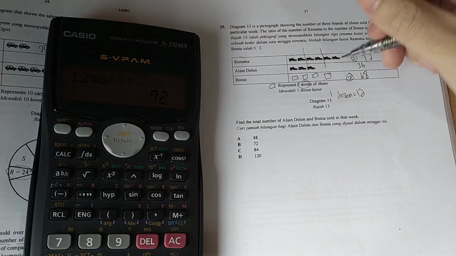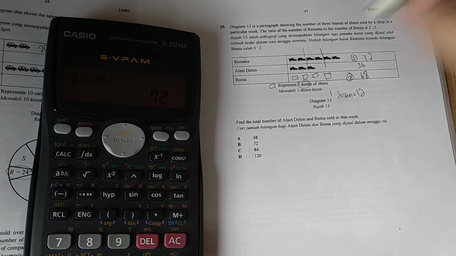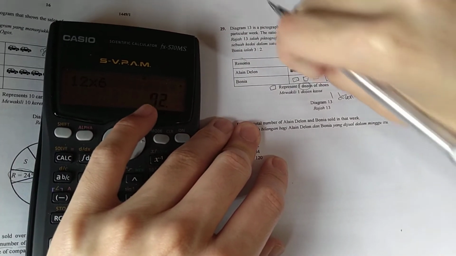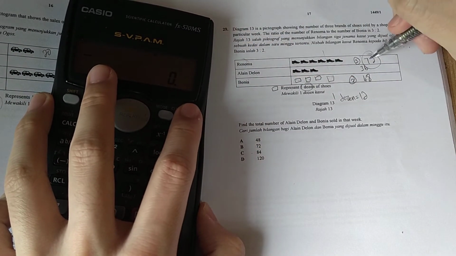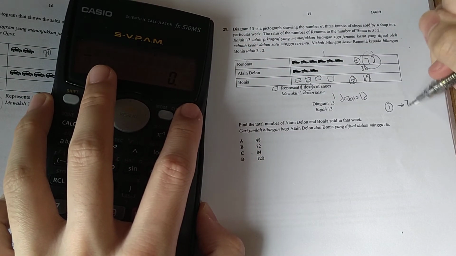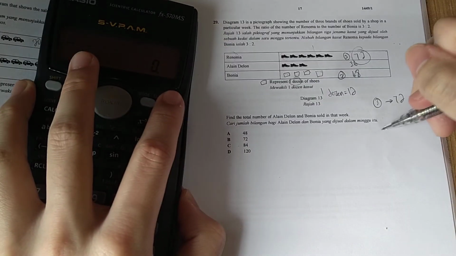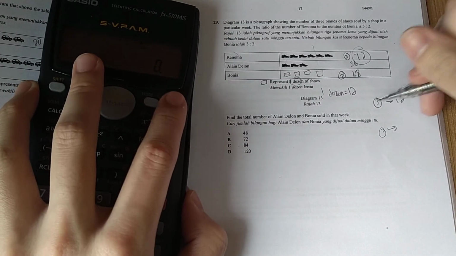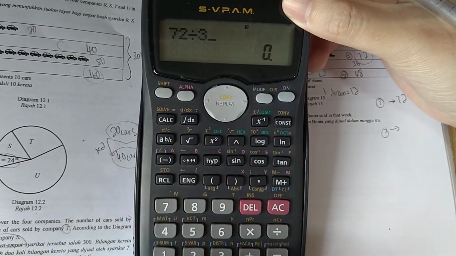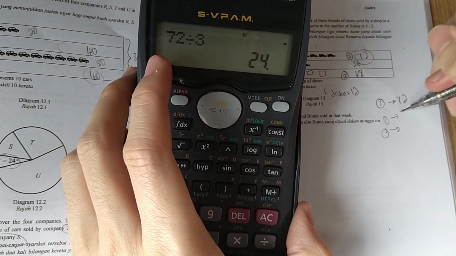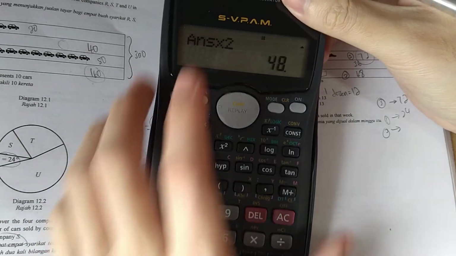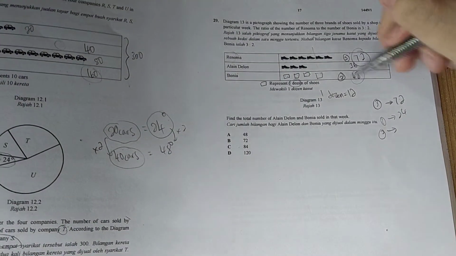I hope you understand how I explain this. It means that Renoma has 72 shoes, right? And 72 is equivalent to ratio 3. Now I want to know, if ratio 2, how many? So how? You take 72 divided by 3, times 2. You divide by 3 because you want to know how many in one portion. So one portion is equivalent to 24. And then you times 2. That's why here is 48.